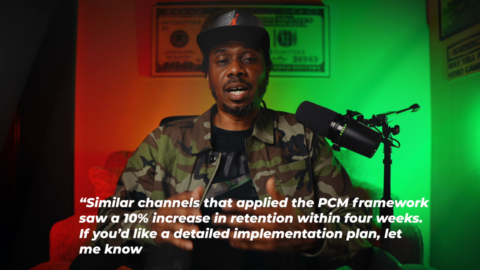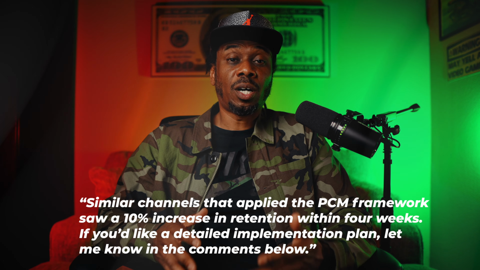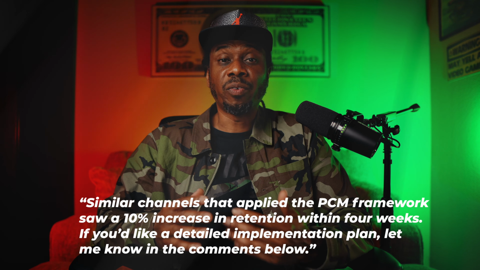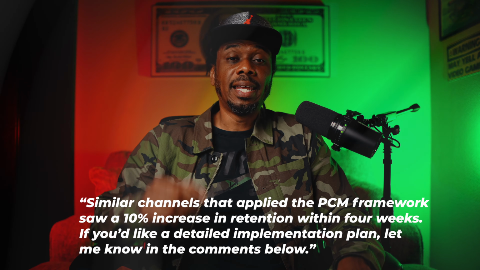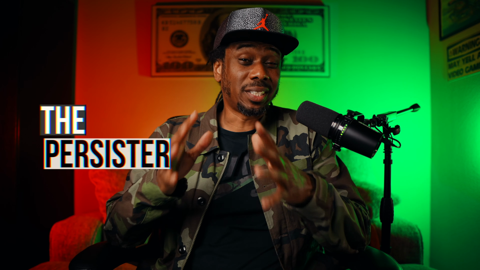Similar channels that apply the PCM framework saw a 10% increase in retention within 4 weeks. If you'd like a detailed implementation plan, let me know in the comments below. If you leverage concise steps, hard data, and logical cause and effect sequences, thinkers will be engaged and confident in your message.